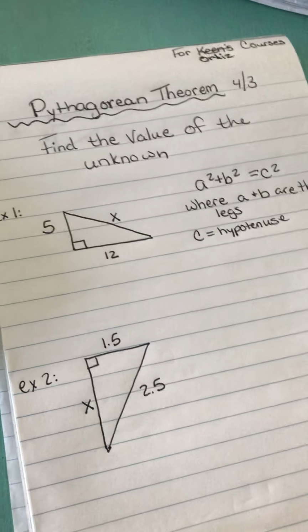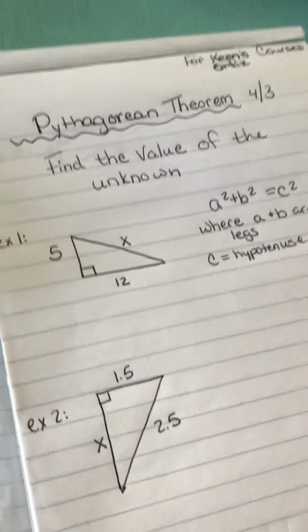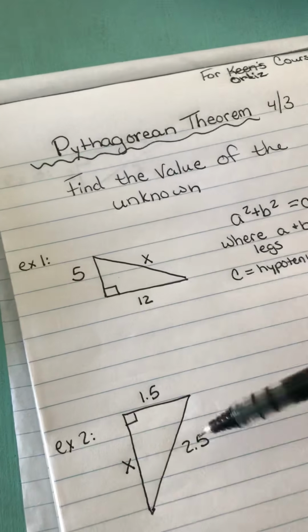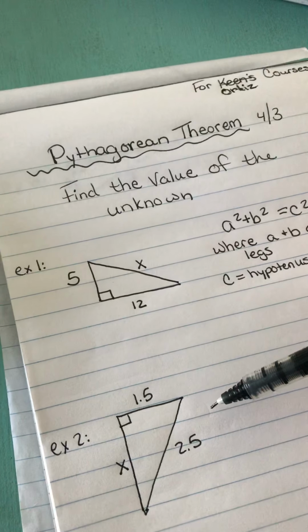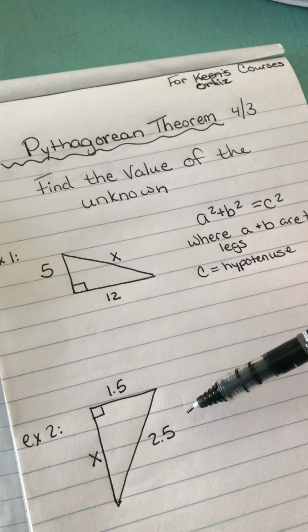Okay, Pythagorean Theorem for 4-3. This is Friday. Find the value of the unknown. So in this case, we're looking at the values for x. Now, Miss Ortiz took a couple of screenshots of examples from your work. So this is exactly what it looks like.